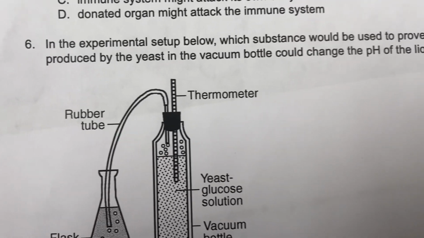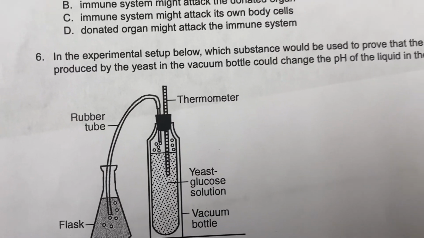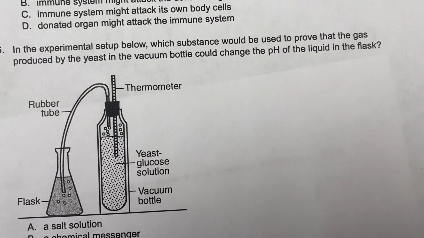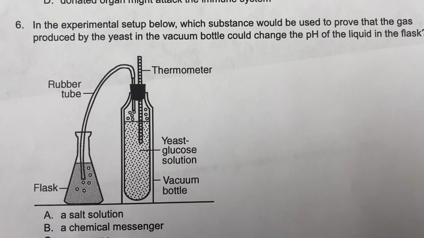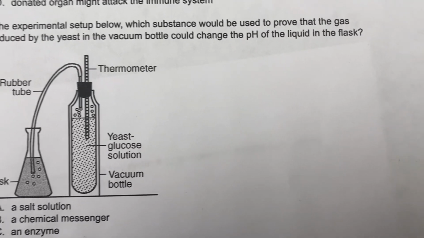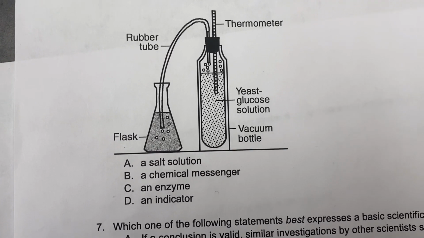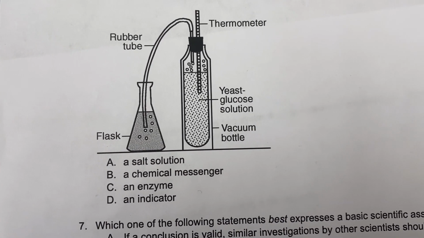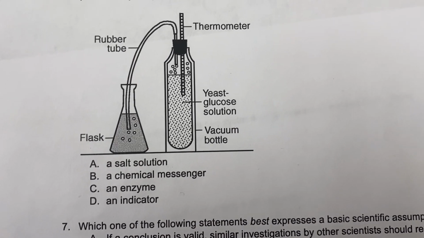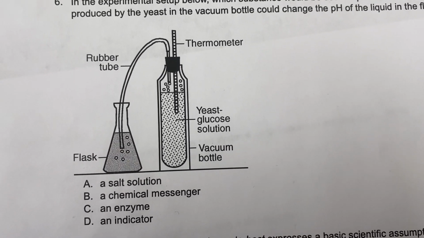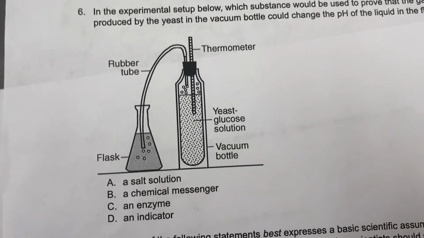In the experimental setup below, which substance would be used to prove that the gas produced by the yeast in a vacuum bottle could change the pH of the liquid in the flask? Is it A, a salt solution, B, a chemical messenger, C, an enzyme, or D, an indicator? Correct, it's D, an indicator. Indicators change color, right, when conditions change.